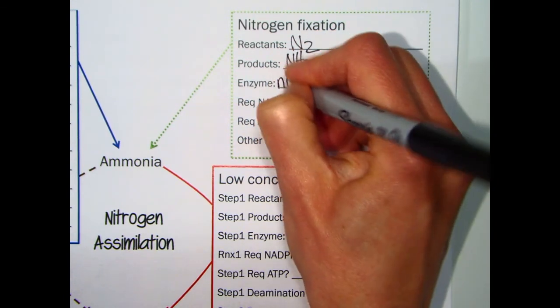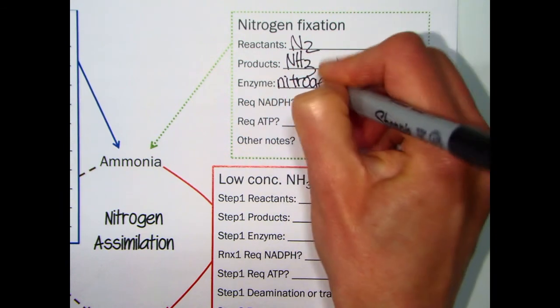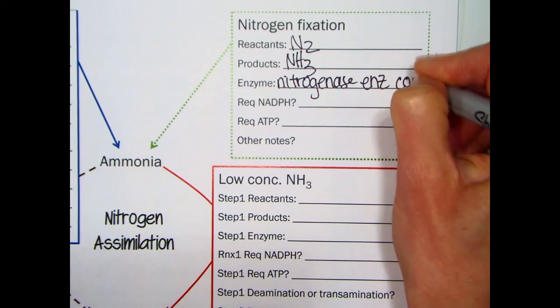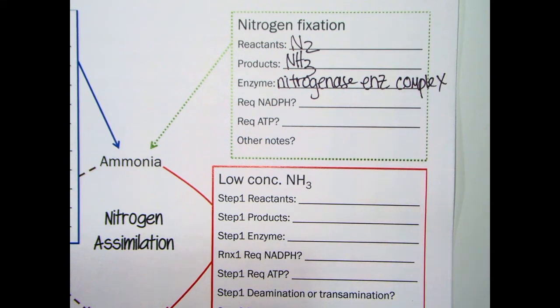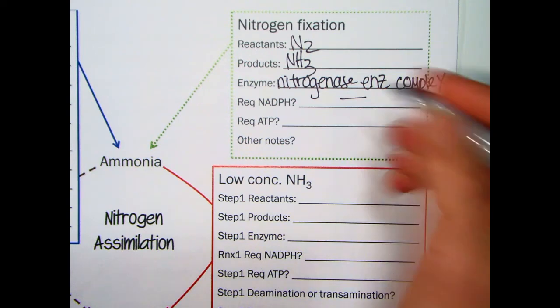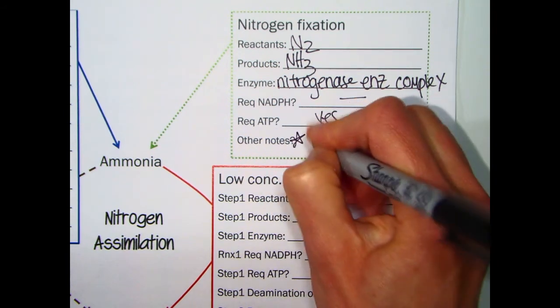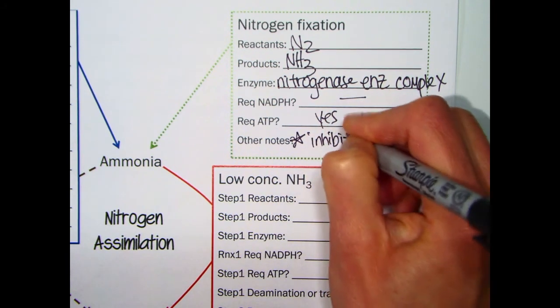So this is done by the nitrogenase enzyme complex. This does not require NADPH. Since I last talked to you, I looked this up, and the mysterious electrons actually come from metal ions, not from NADPH. So no NADPH is used, ATP is used, and super importantly, this is inhibited by oxygen.